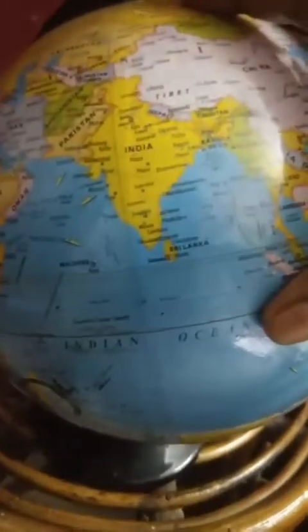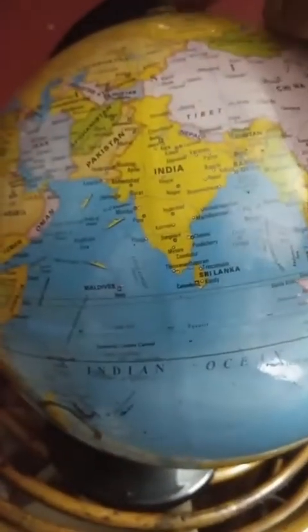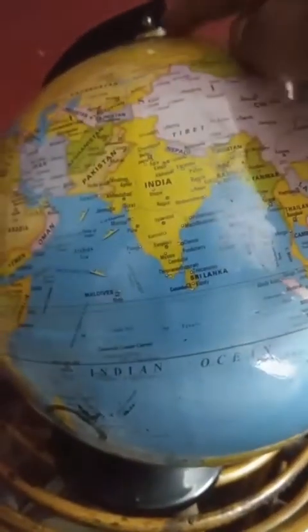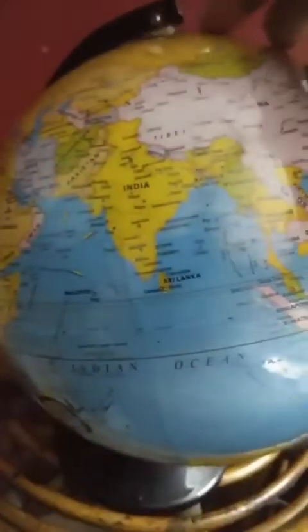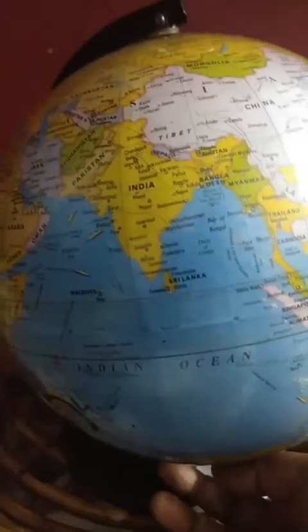It is called a globe. This is the top of the globe and this is the bottom of the globe. The top of the globe is always north and the bottom part is south. This is called our North Pole and this is our South Pole. As you know, the Earth tilts at a 23 and a half degree angle.